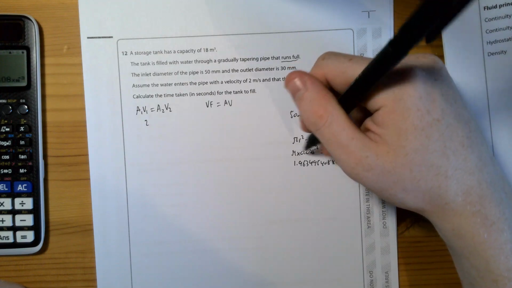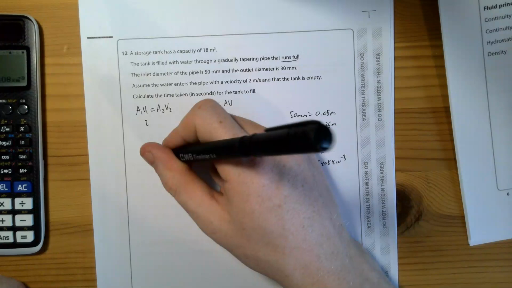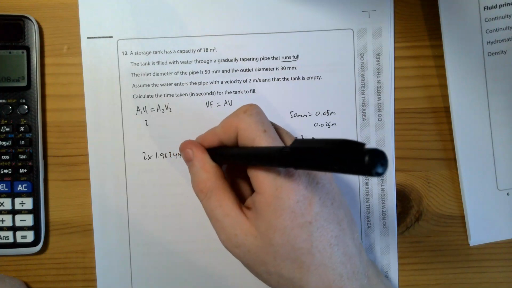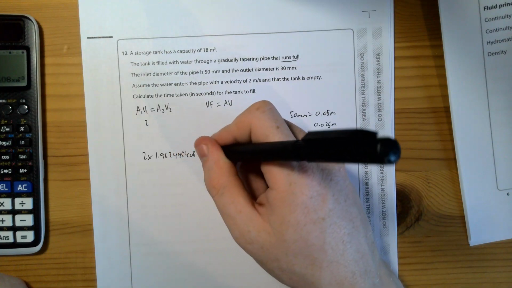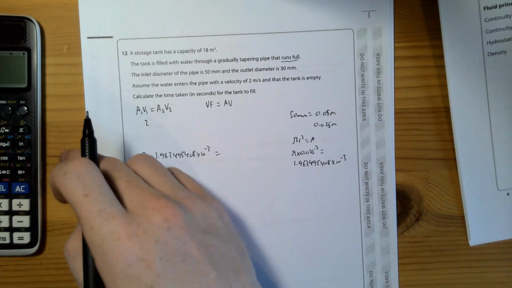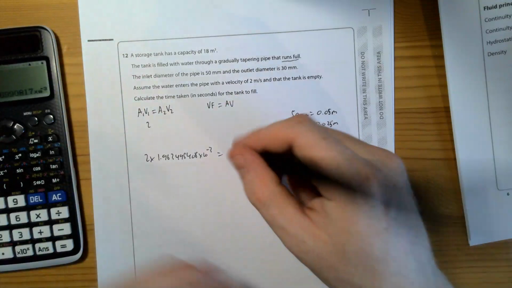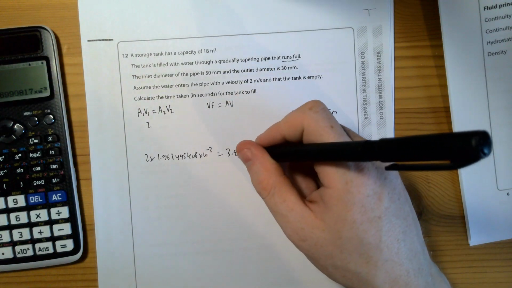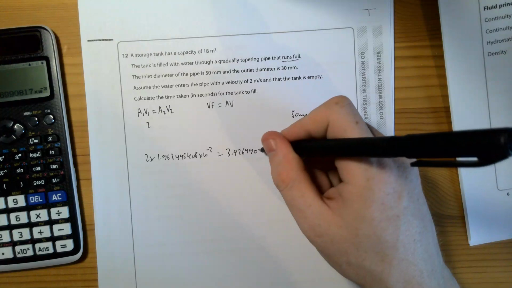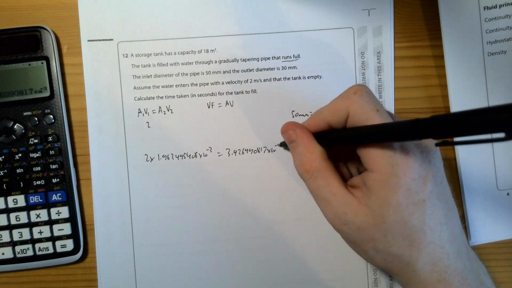So I'm just simply going to times this number by 2. So I'm going to have 2 times this value, 1.963495408 times 10 to the minus 3. Just check on my calculator. Answer times 2 equals 3.926990817 times 10 to the minus 3.